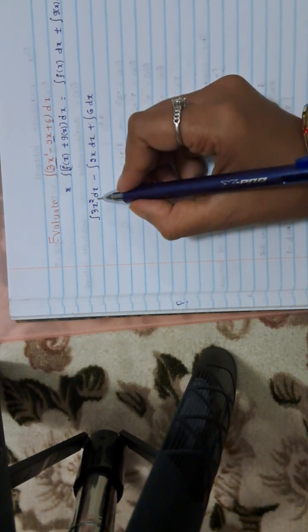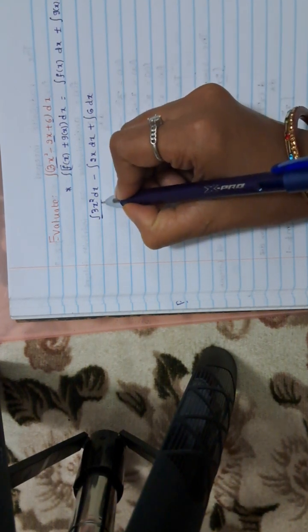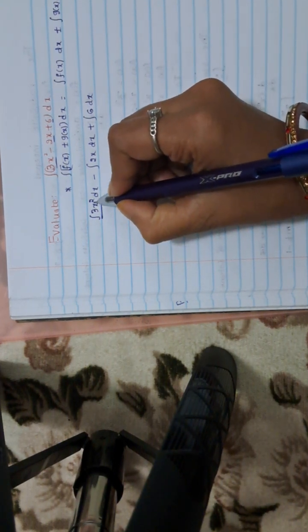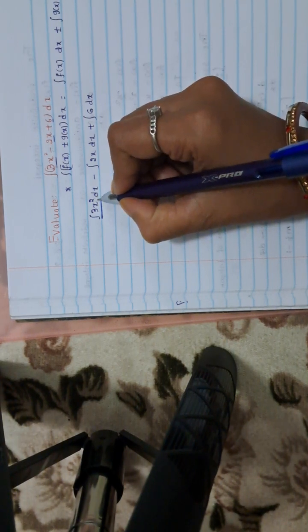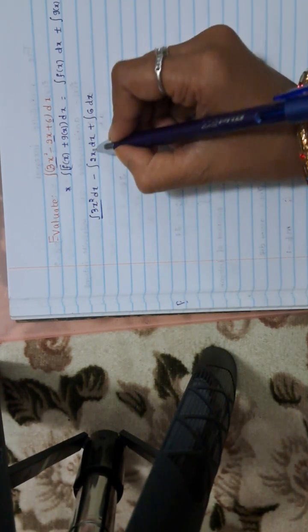Now, if you observe the first function carefully, there is a constant 3 associated with the function x square. In this there is a constant 2 associated with the function x, and here it is a constant 6.